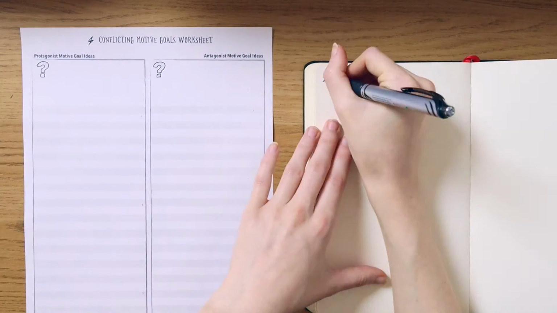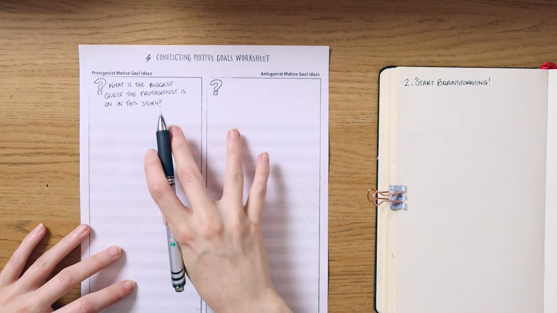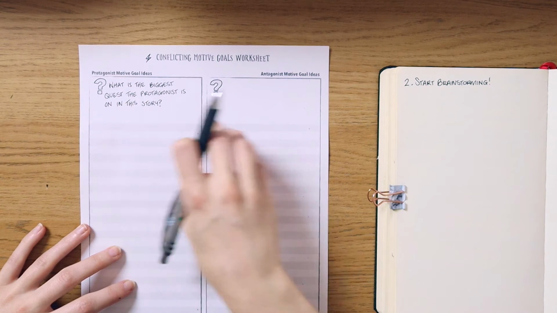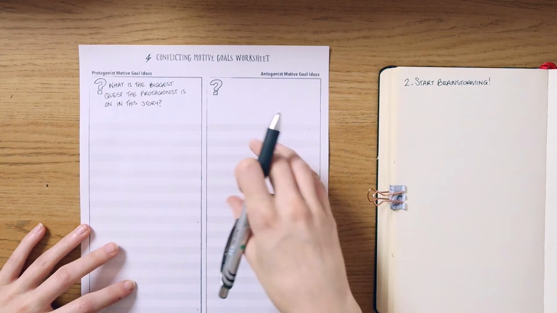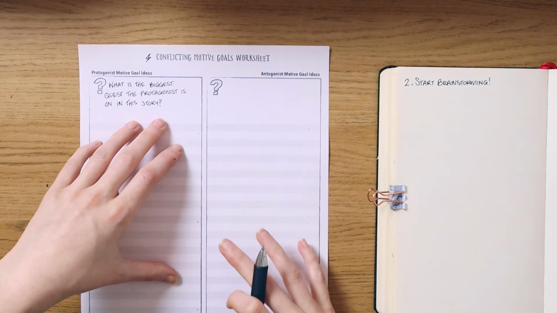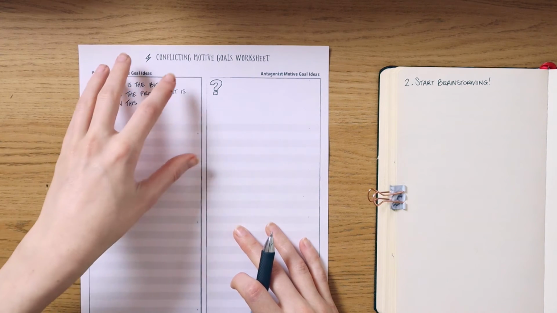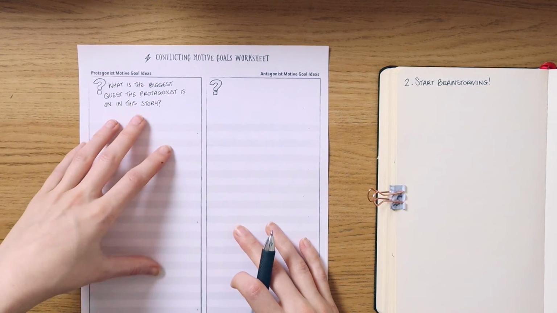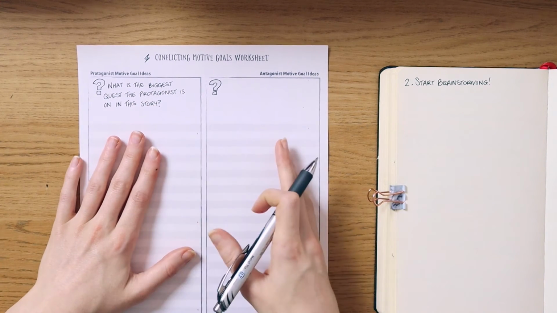And step number 2 is to start brainstorming. So the way that we want to do this is that we want to always be brainstorming pairs of motive goals. We don't want to have one motive goal by itself. We need both of them. So it doesn't really matter which side we start on, like which motive goal we start with and then how we figure out the conflicting one. But because we are working on the protagonist's plot embryo right now, that's why we're using the magic question in the protagonist side. And the motive goal ideas that you have in your story seed should all be for the protagonist. So we're going to start on the protagonist side and then use that to figure out what the antagonists might be.